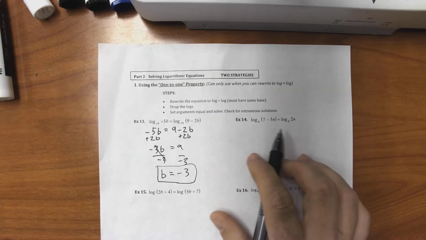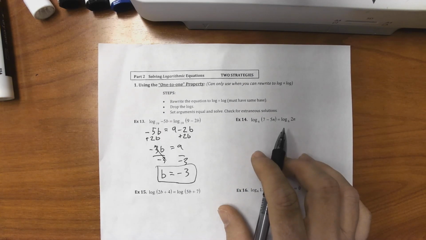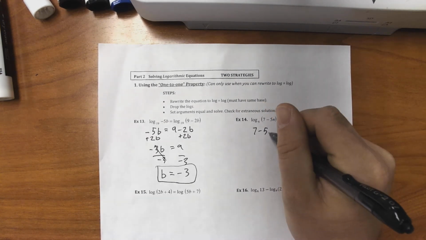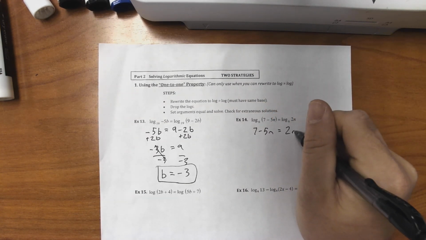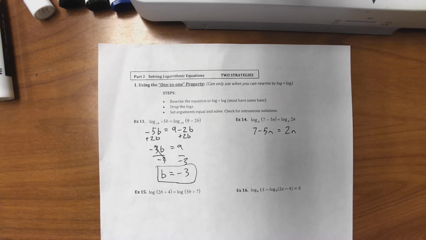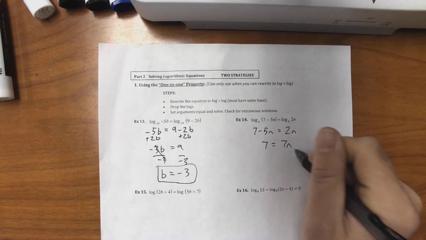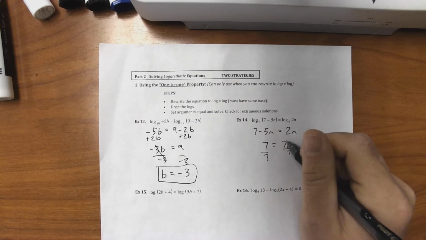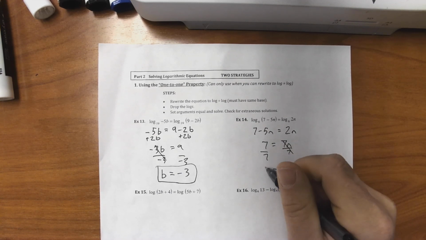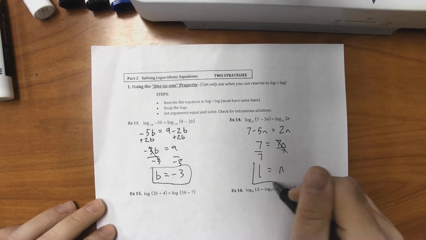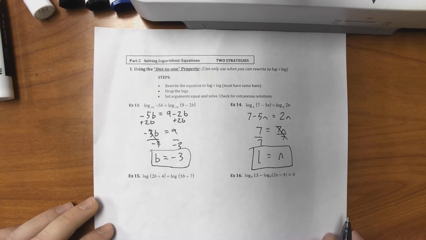Note here, log base 6 equal to log base 6, if log equals log, since it's a one-to-one function. Since the outputs match, the inputs must also match. In other words, 7 minus 5n equals 2n. And I'll go ahead and add 5n to both sides. Divide, and done. Cool. So nice little property of logarithms.